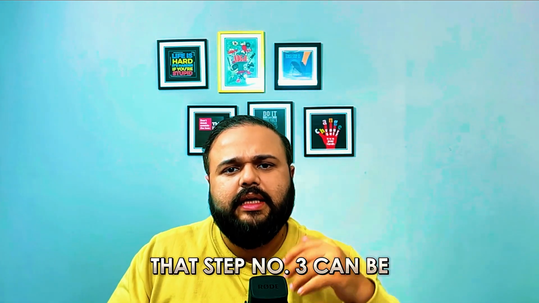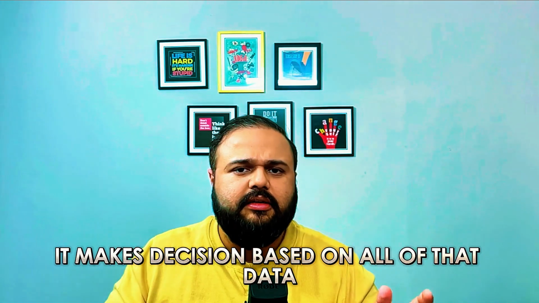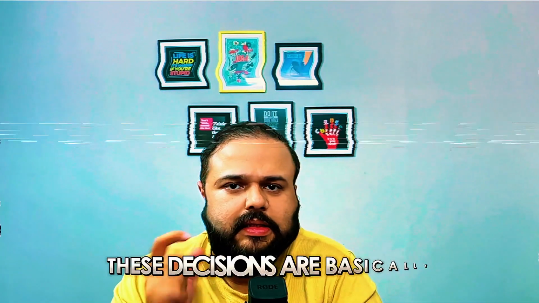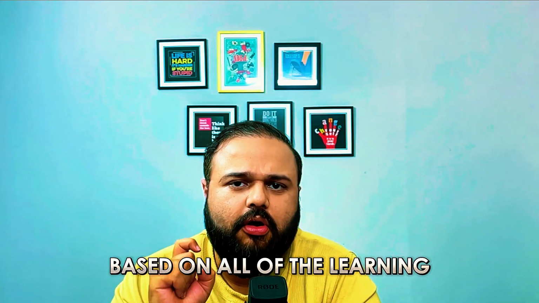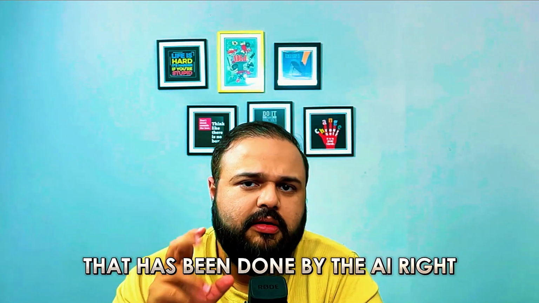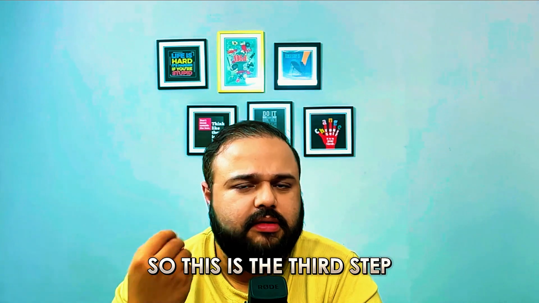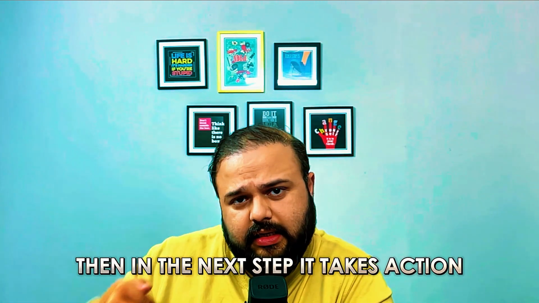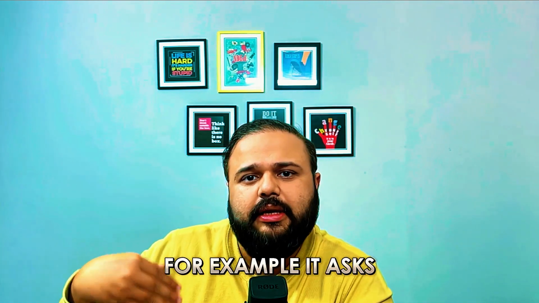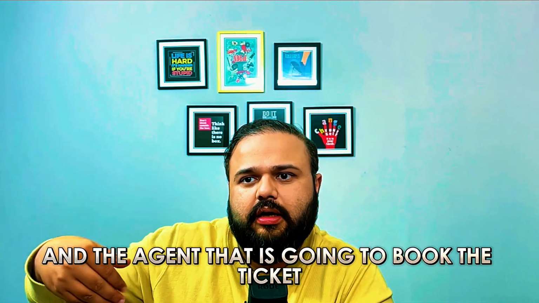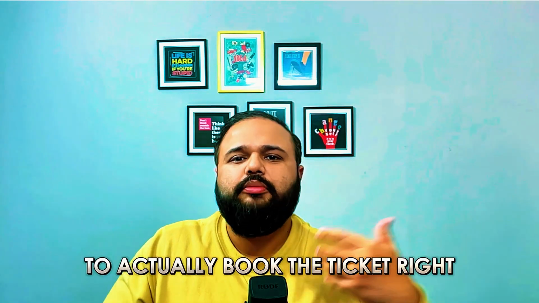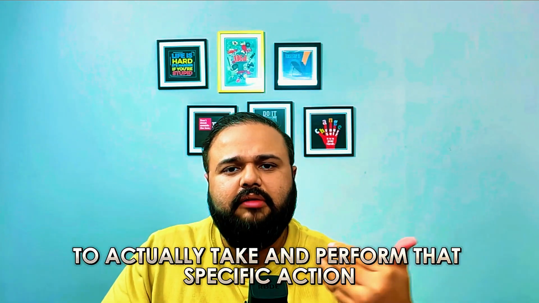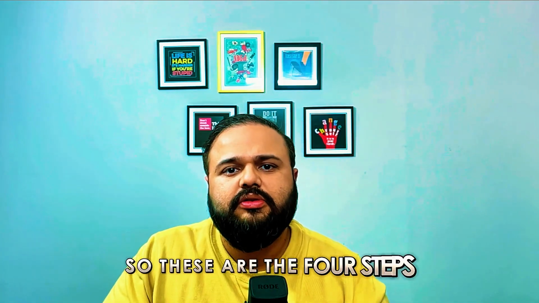Step number three can be that it makes decisions based on all of that data. These decisions are basically based on all of the learning that has been done by the AI, right? So this is the third step. And when it has actually decided, then in the next step, it takes action. For example, it asks the agent that is going to book the ticket to actually book the ticket, right? So this would be the next step, to actually perform that specific action. So these are the four steps.